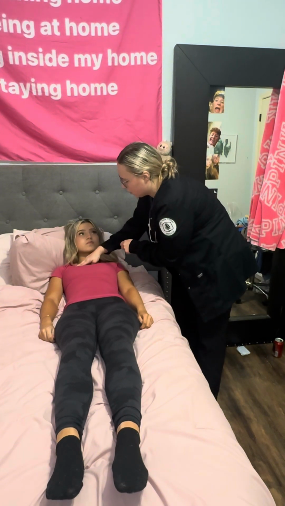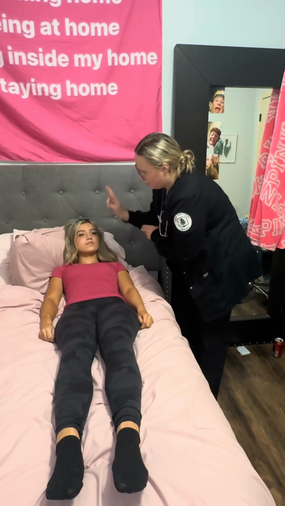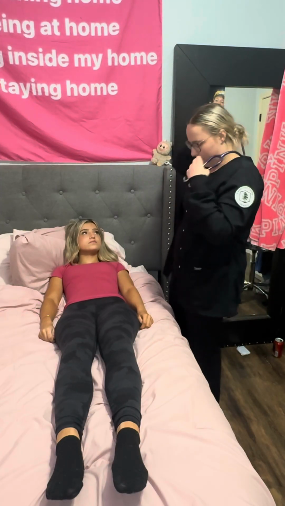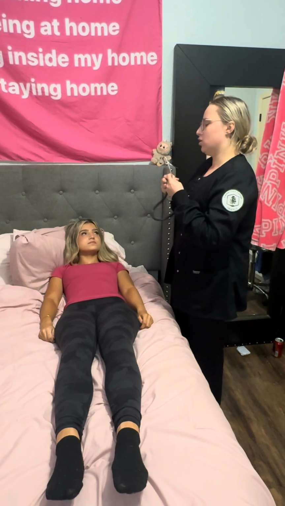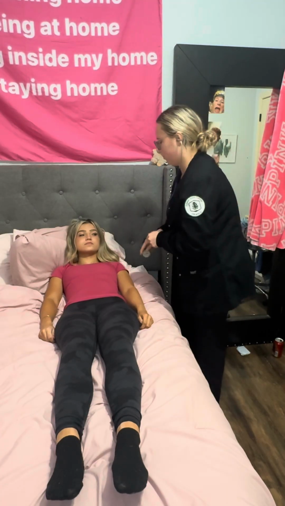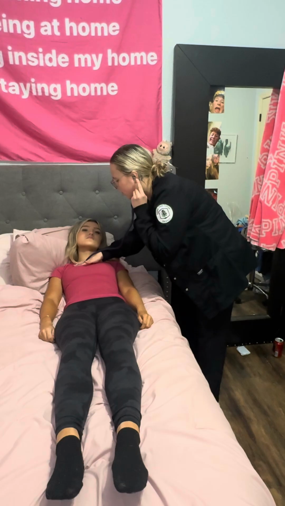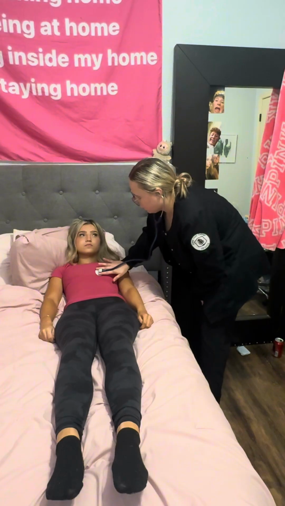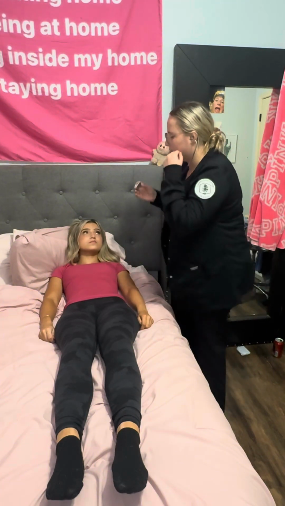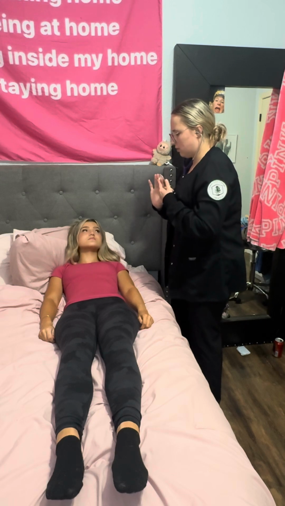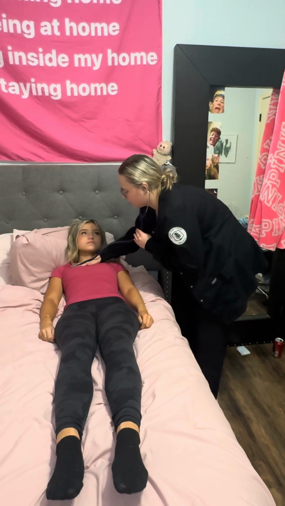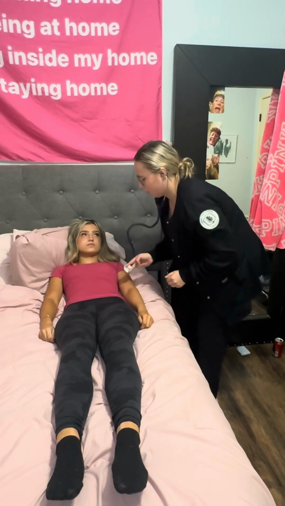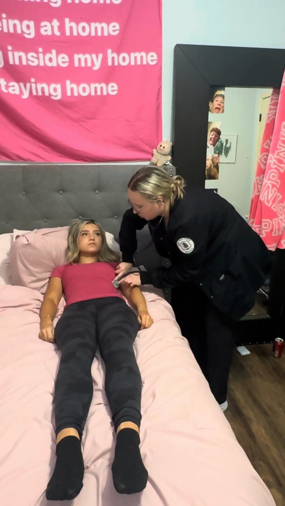This is your aortic, your pulmonic, your Erb's point, your tricuspid, and your mitral. Okay, so I'm going to do the same thing, but I'm going to listen to it with the diaphragm of my stethoscope. Aortic, pulmonic, Erb's point, tricuspid, and mitral. Okay, good. Same thing, just going to use the bell side, the small side. Aortic, pulmonic, Erb's point, tricuspid, and mitral. And the mitral is also your apical pulse.